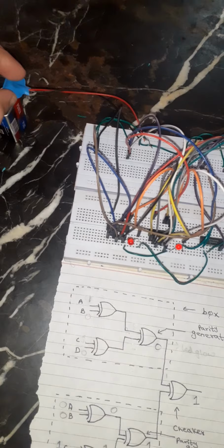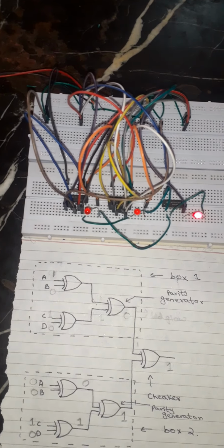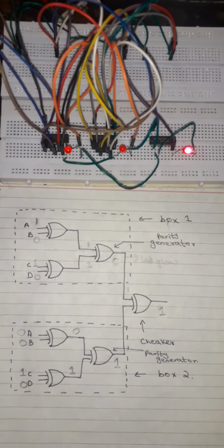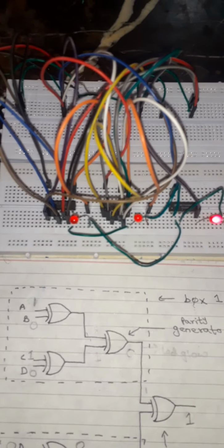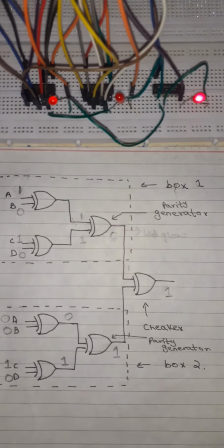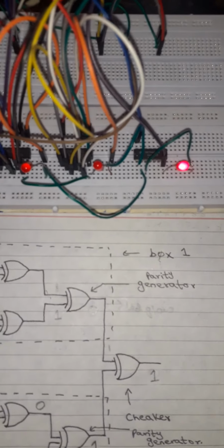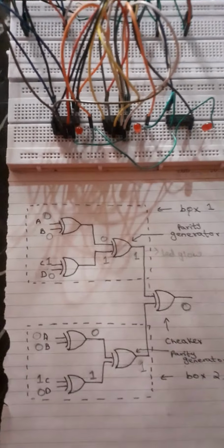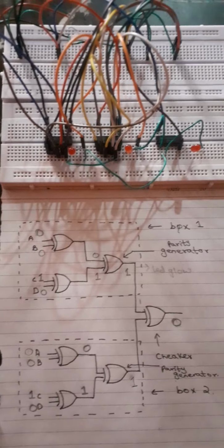And by just doing this, I can see that my checker is glowing bright. It means that the even parity bit generated is not correct, and the checker goes high. Now I will check further.